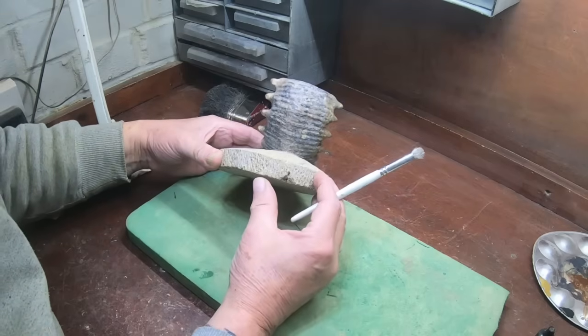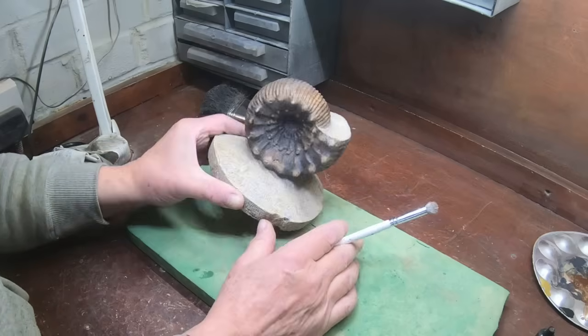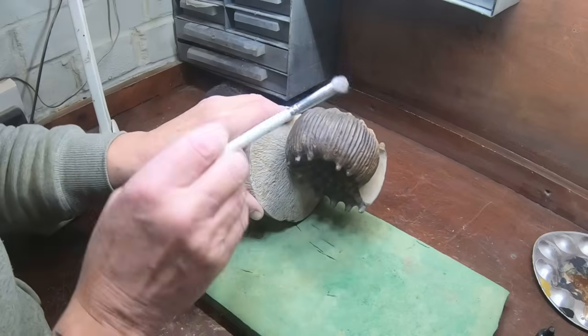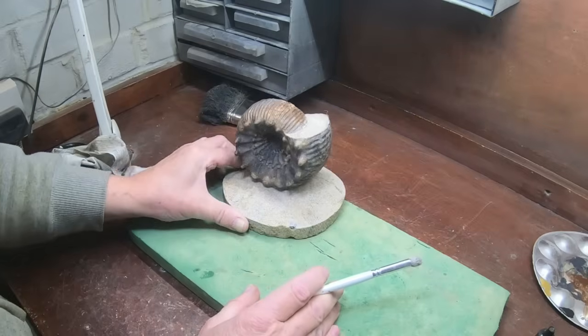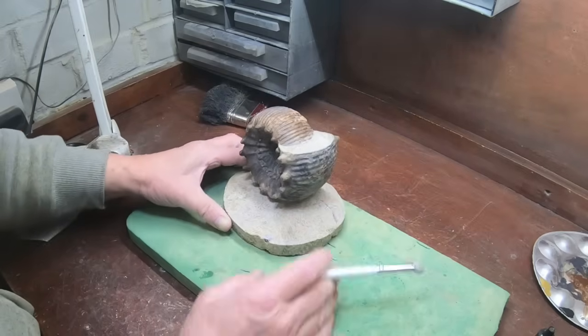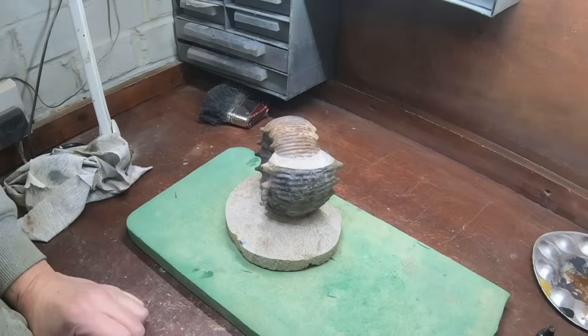Right, I think we will call that done. Hole's gone, the section in the back's been repaired, so that to me is finished.